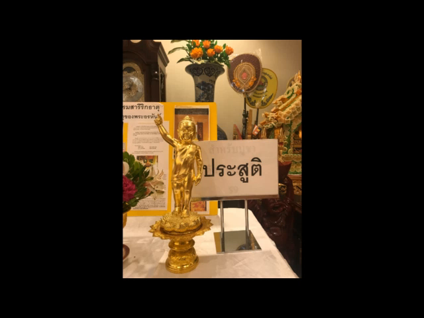Dwara is a Pali word. Dwara means door. Yes, door. This door serves as an entrance and exit, right? The door is to get in and get out.